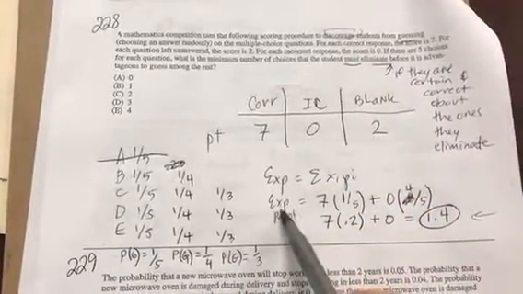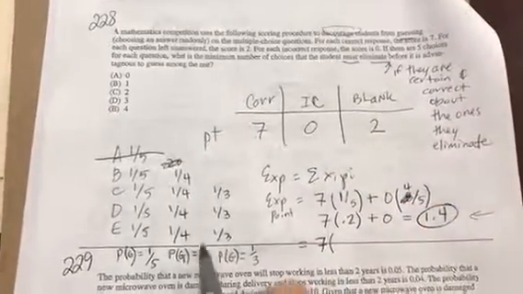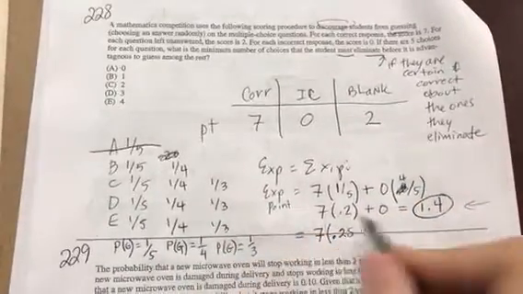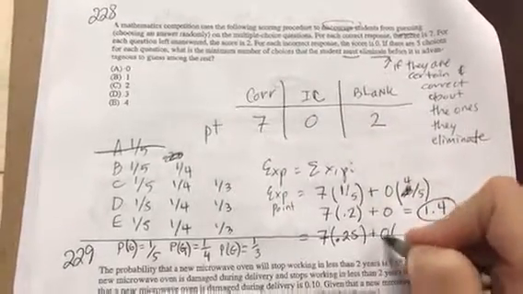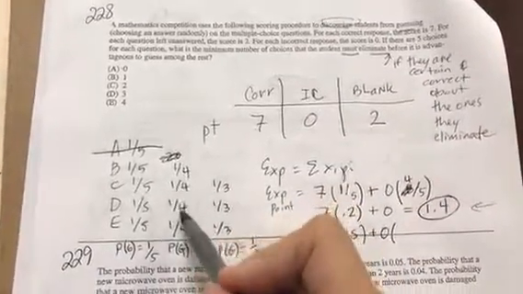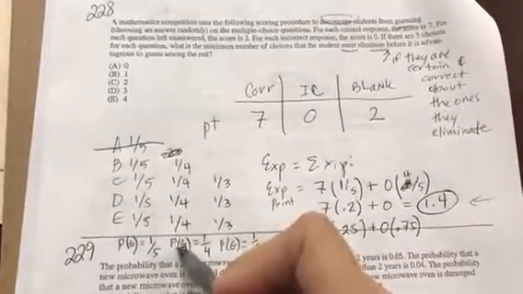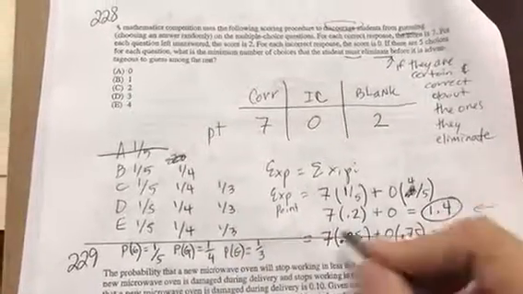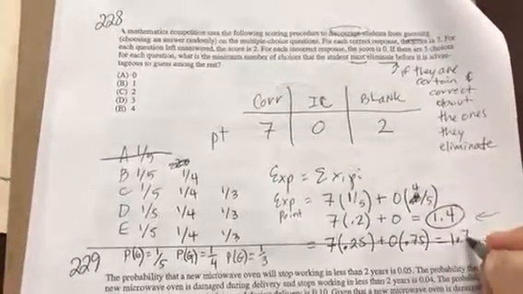Now I'm going to find what I should expect to get in points. So again, I get 7 for a correct answer, but now notice, remember, I have a higher chance of getting it right. I have a 1 in 4 chance of guessing and getting it right. And then once again, I get no points for wrong answers. So I have a 3 in 4 chance, which would be 75%. I have a 3 in 4 chance of getting it wrong because 1's right and 3 are wrong. Now when I do this math, I end up getting 1.75.